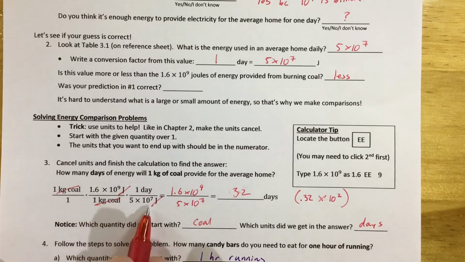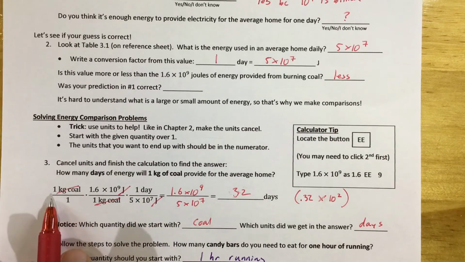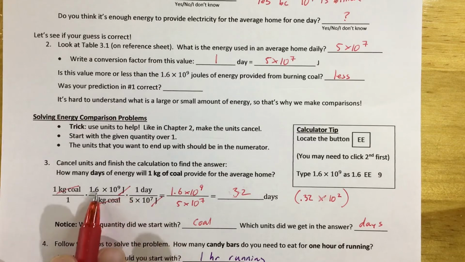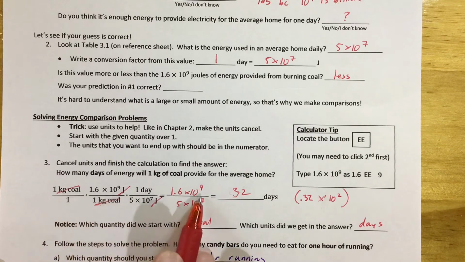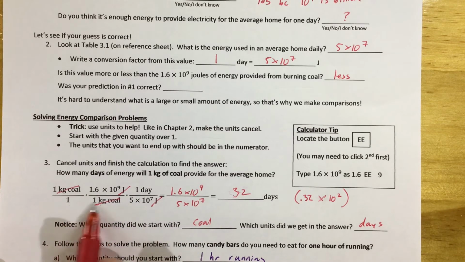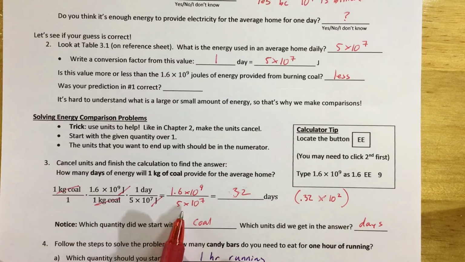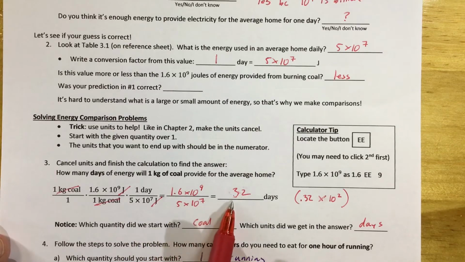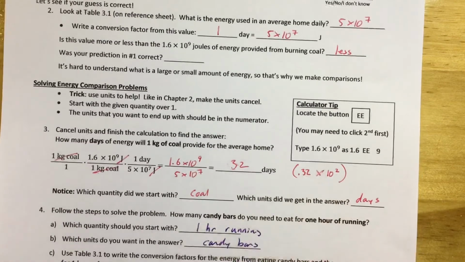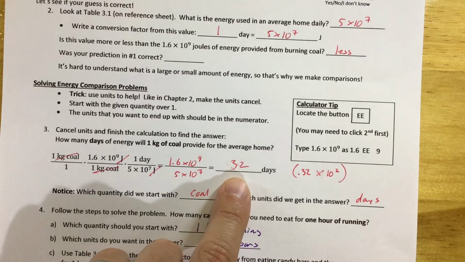So I've already taken out the units. Across the top, the ones aren't really going to do anything, so you're keeping the 1.6 times 10 to the ninth. For the bottom, same thing, you're not going to use those ones. You're going to have 5 times 10 to the seventh. All right, ultimately, this is what the answer turns out to be. It's 32 days. And I think it might be exactly 32. Okay, yeah. All right, turns out to be exactly 32 days.